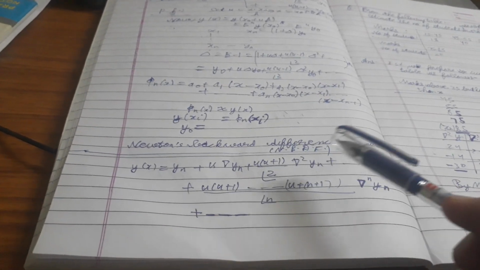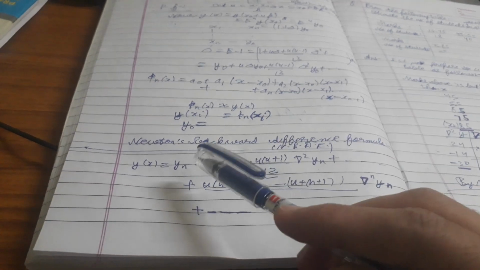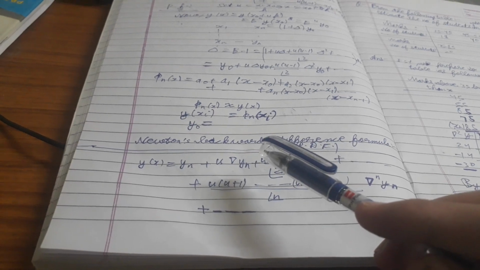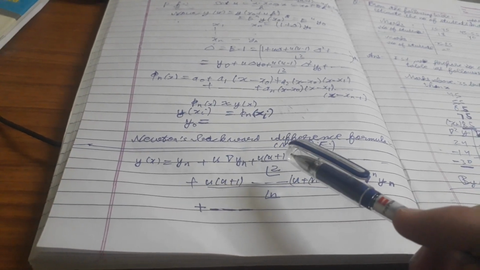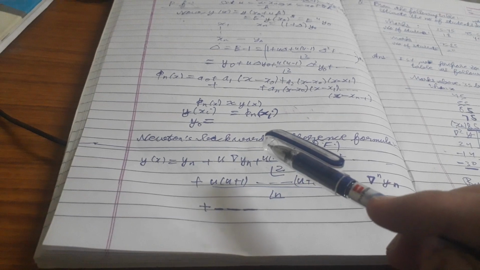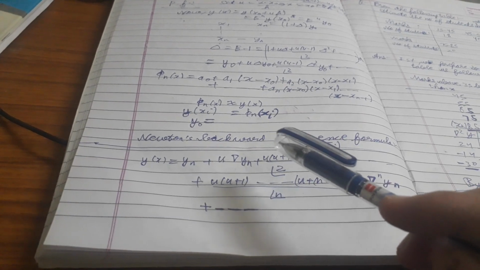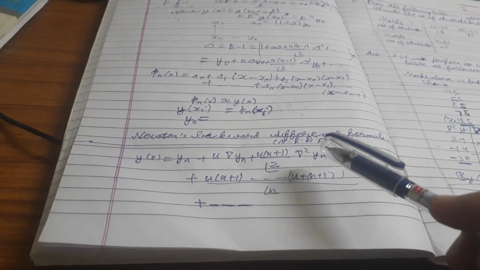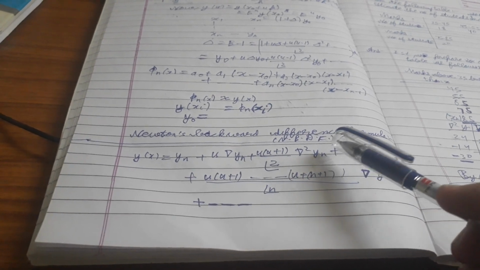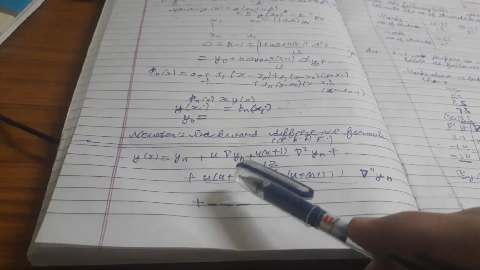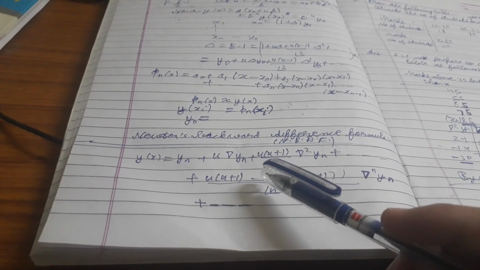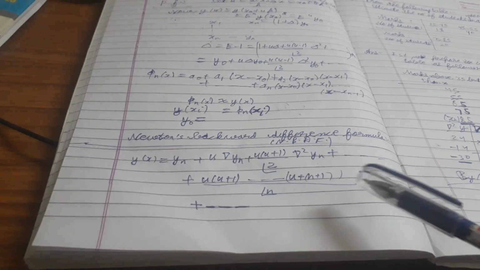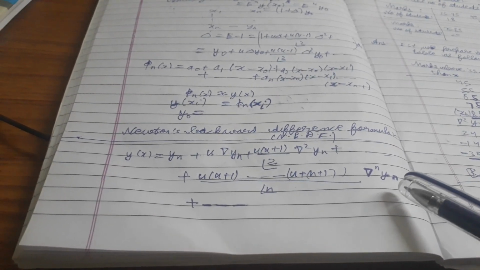In Newton's backward difference formula NBDF, yx is equal to yn plus u into delta yn (inverse delta), plus u into u plus 1 over factorial 2 into delta square yn plus dash plus u into u plus 1 dash u plus n minus 1 over factorial n into delta raised to n yn.